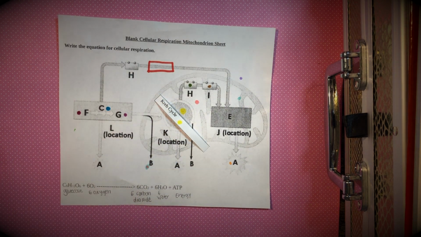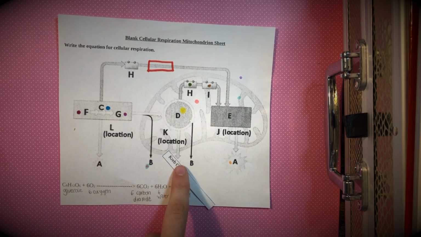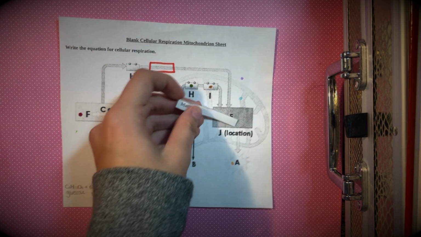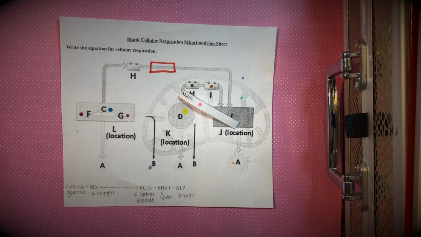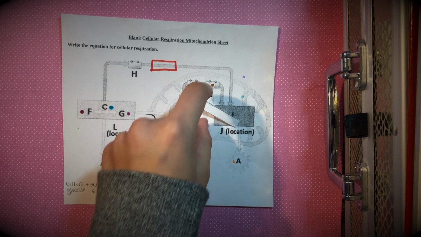The Krebs cycle is when a 2 carbon chain is broken down and it releases carbon dioxide. In addition, some electrons are taken by electron carriers, and 2 ATPs are produced from each molecule of glucose. The matrix is part of the mitochondria and it is where the Krebs cycle takes place. The matrix is located in the middle of the mitochondria, enclosed by the cristae, or inner membrane.